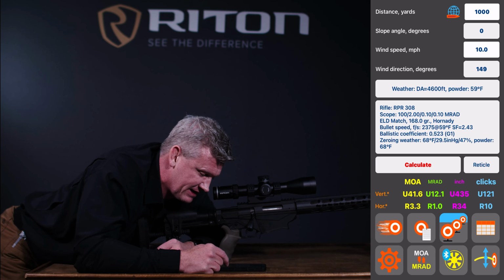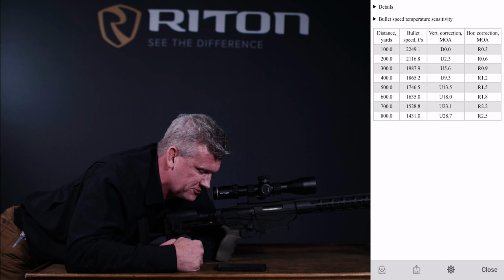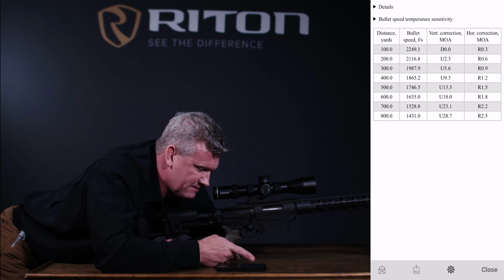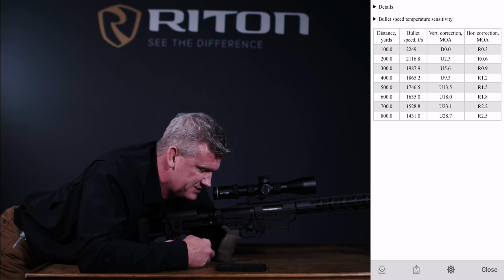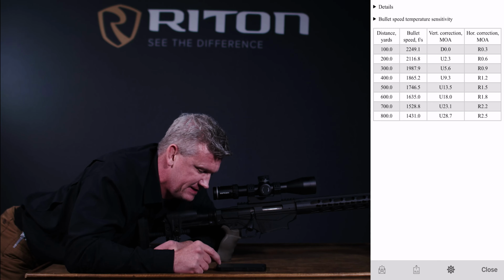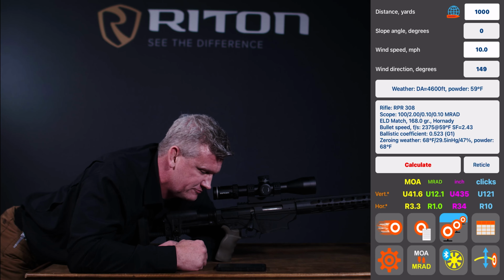Another feature you have right here is just a small little pocket guide for what your up and down corrections are from 100 to 800. And you can actually send that to people or screenshot it, which is really cool.